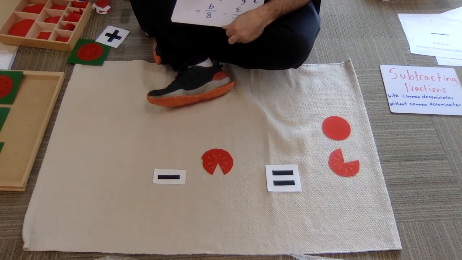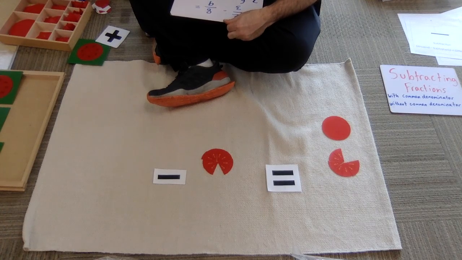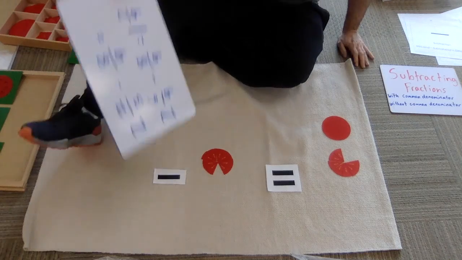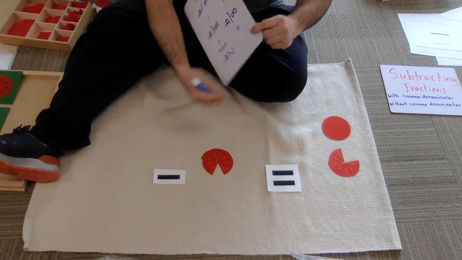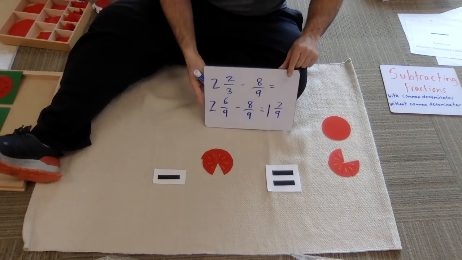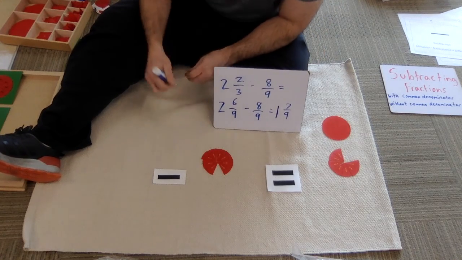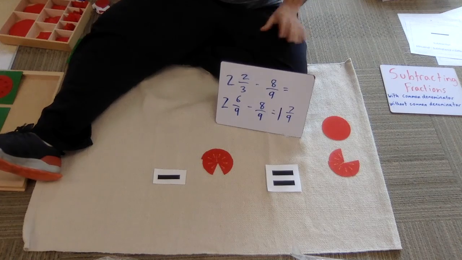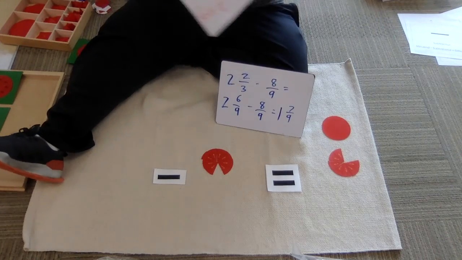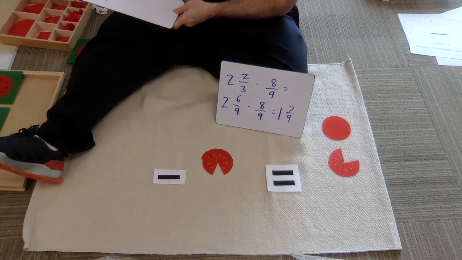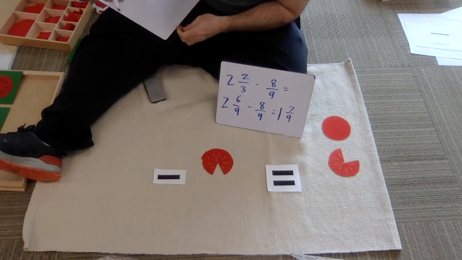All right, let's see if that's going to be the case. This could be a colossal disaster. I don't know. That's the joy of doing this. All right, I took away 8/9ths though. 1, 2, 3, 4, 5, 6, 7, 8. Now, kids, I'm going to erase the subtraction part here and go over how I would do this in the abstract.